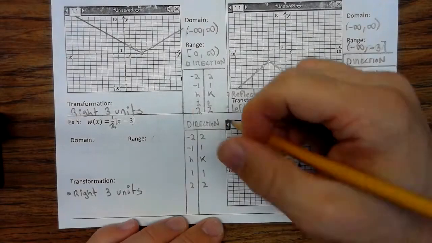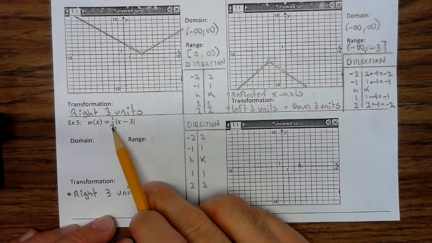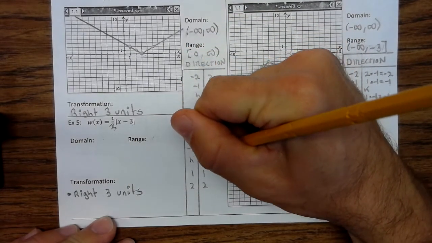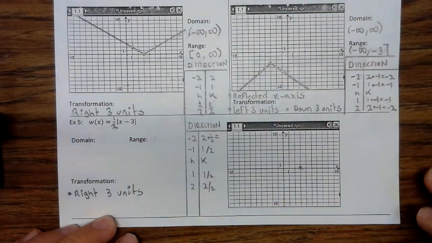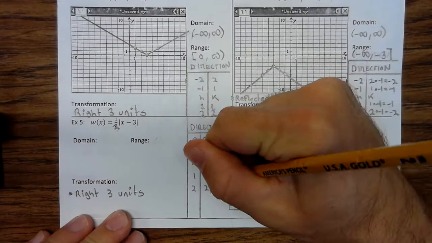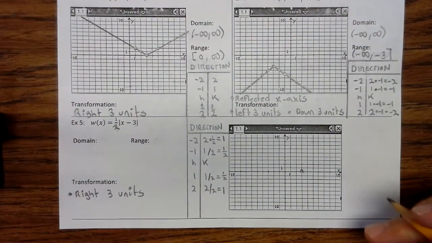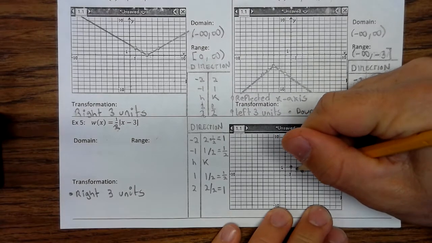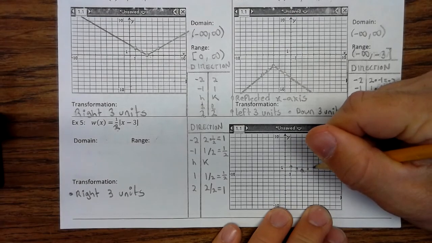Okay. So here, just like in example 4, where we had to multiply by -1, now we have to multiply all the y directions by 1/2. Or you can just divide by 2. So 2 divided by 2 is 1. 1 divided by 2 is 1/2. 1/2, and 1. So from here we go left 2 up 1, left 1 up a half, right 1 up a half, right 2 up 2.